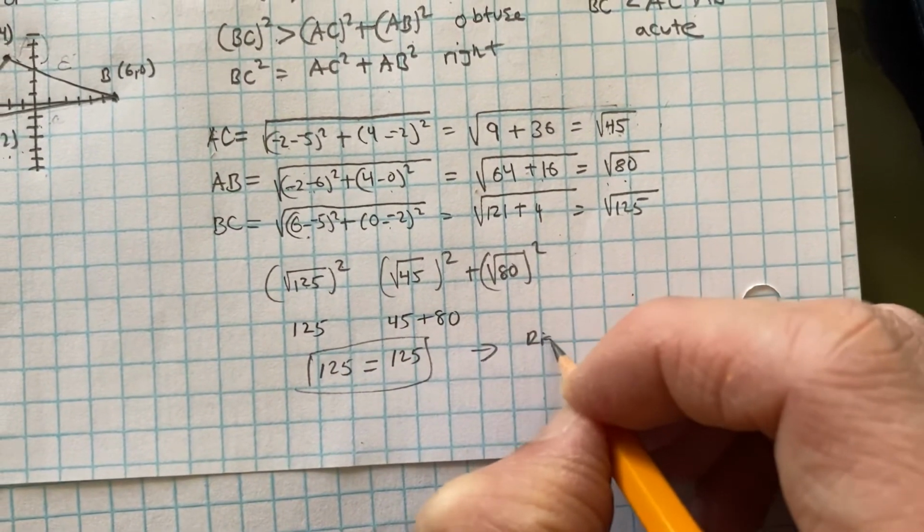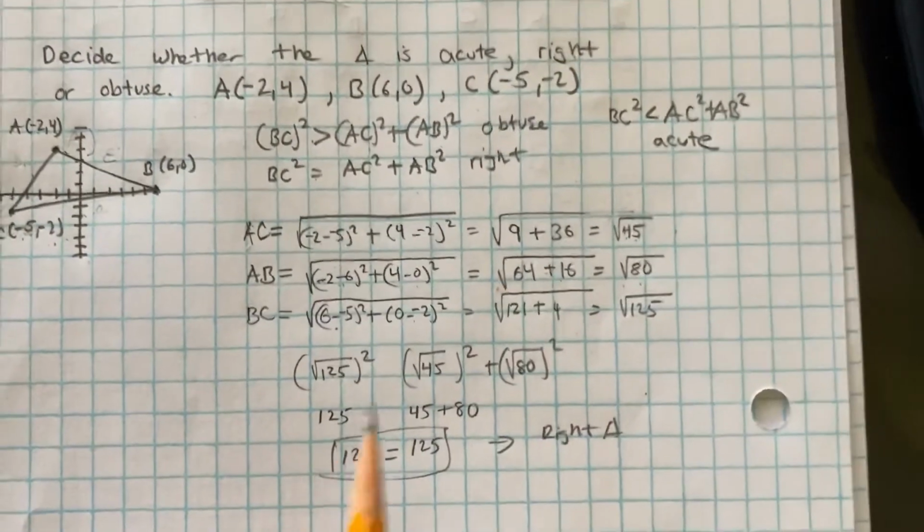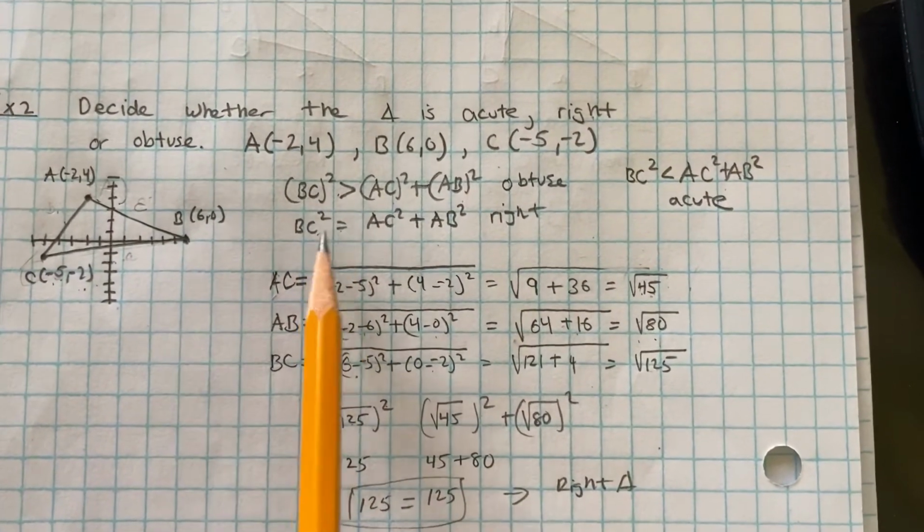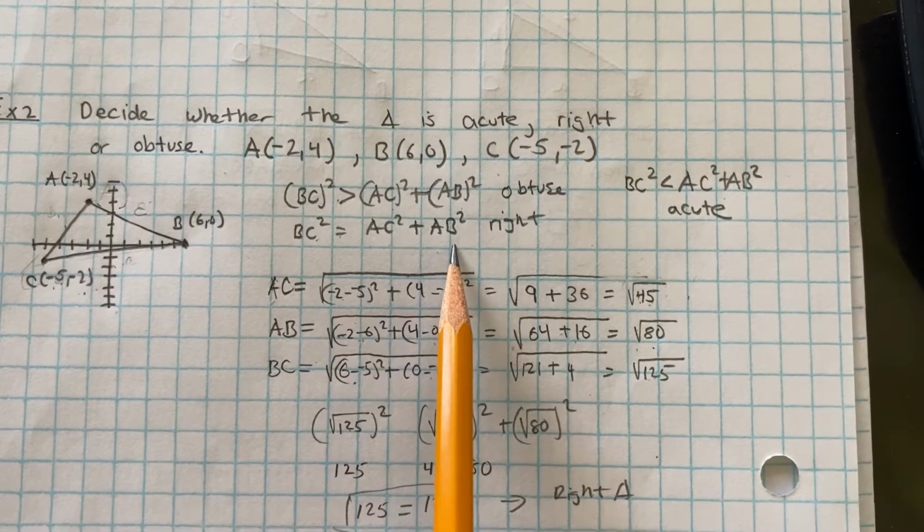Therefore, it's a right triangle. Right? Why is it a right triangle? Because what I did over here was I said BC squared is equal to AC squared plus AB squared.